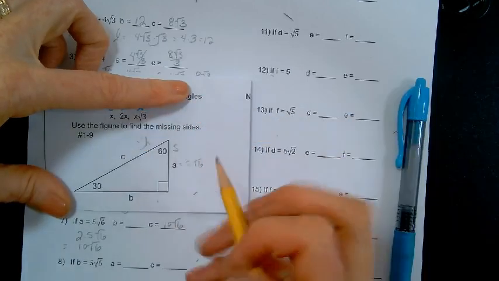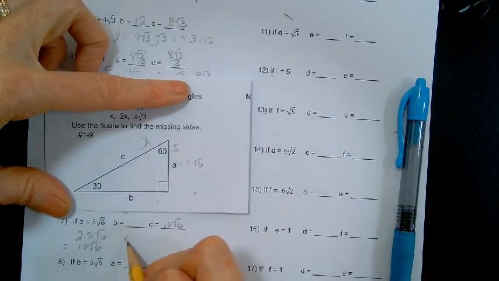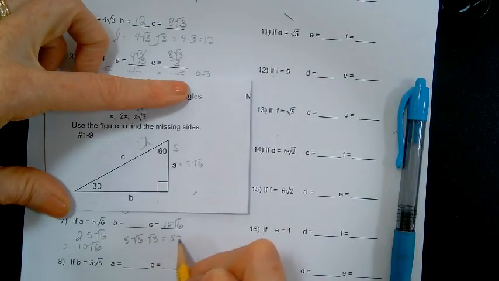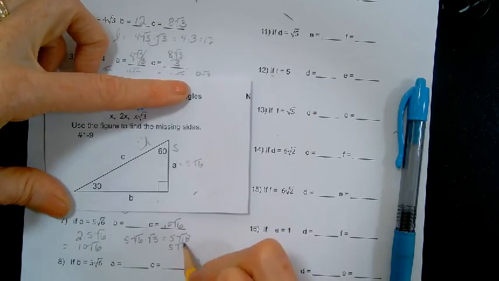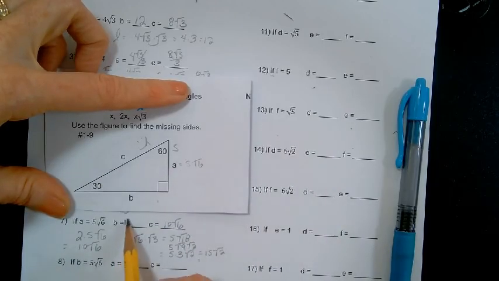Now to get from the short leg to the long leg, multiply it by rad 3. And we get 5 rad 18. And we need to simplify this. This is 5 rad 9 rad 2. That's equal to 5 times 3, that cancels out, right? Or you can take the square root out. Rad 2. So that's 15 rad 2. So B is 15 rad 2.